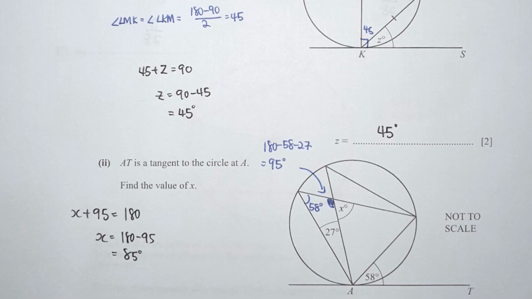For part number 2, the thing to take note of is that the alternate segment theorem was used. You transfer the 58 degrees to where I labelled it there. Then you can find the angles of the triangle. The total interior angle of a triangle is 180, so 180 minus 58 minus 27, you get a balance of 95. Because a straight line is formed over there, 180 minus 95, you get the balance of 85 as your angle X.